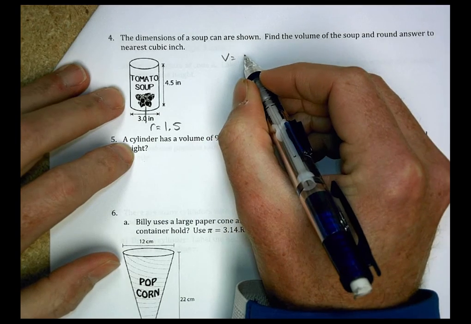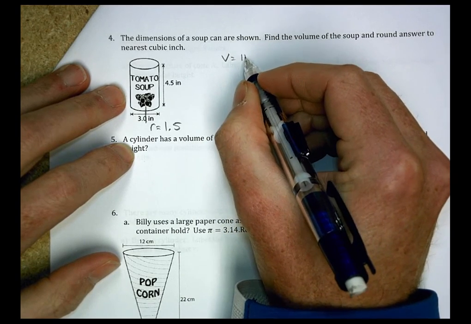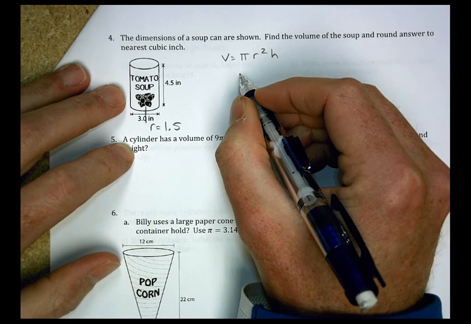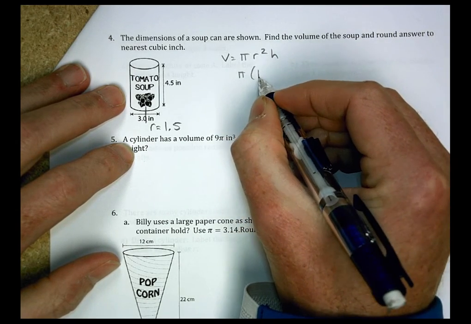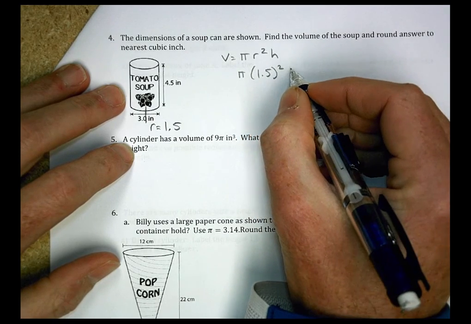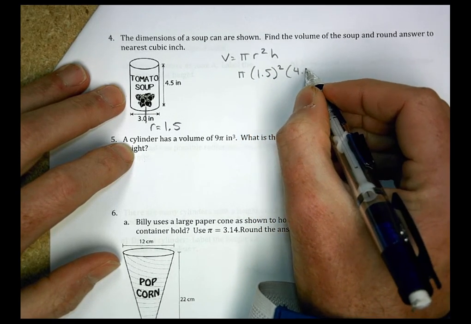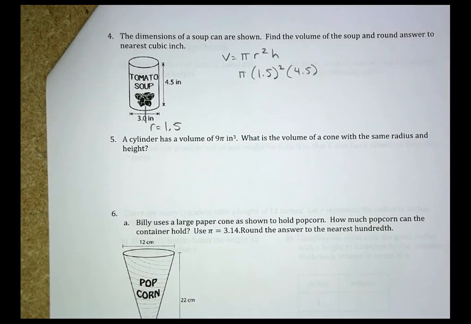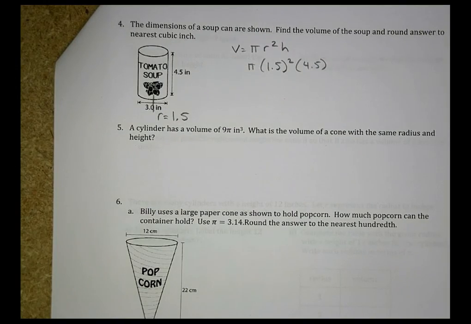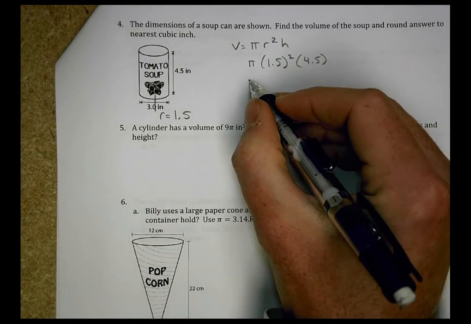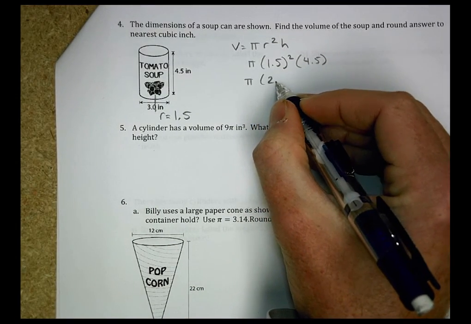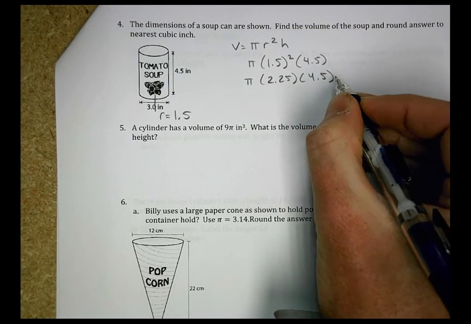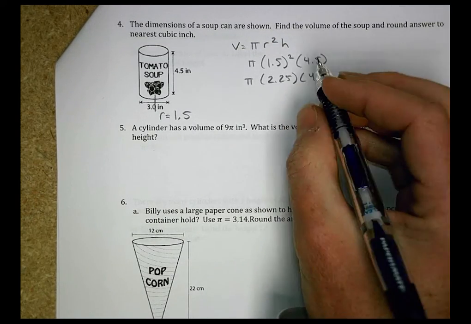Now the volume for a soup can is a cylinder, so we can do pi times the radius squared times the height. In our case here, we have pi, we have a radius of 1.5 squared, and we have a height of 4.5. So, to figure this out, we're going to go ahead and do 1.5 times 1.5 to find out what this is. So we end up with pi times 2.25 times 4.5. So that's one way of looking at it.